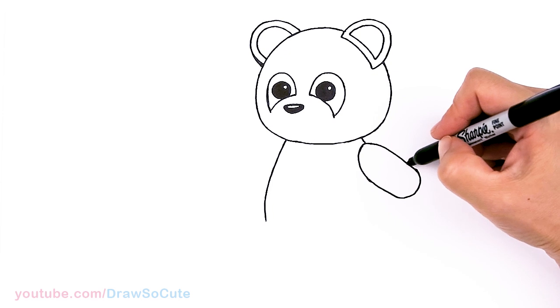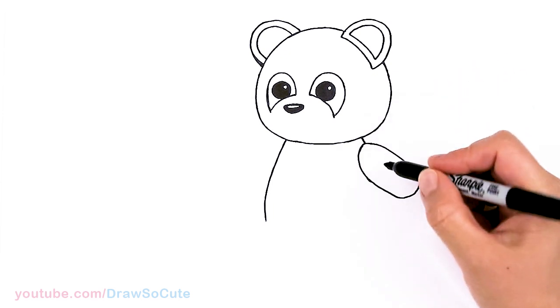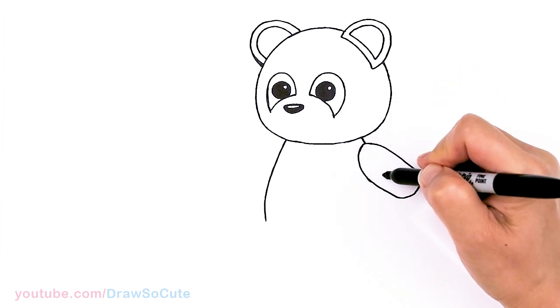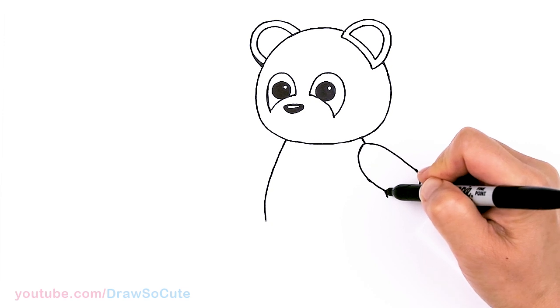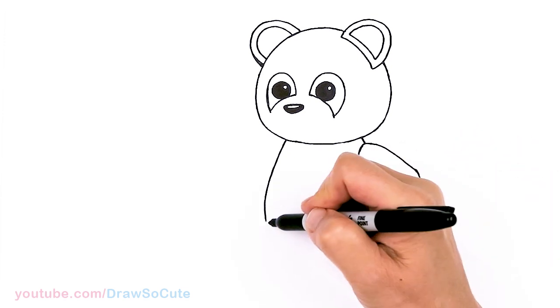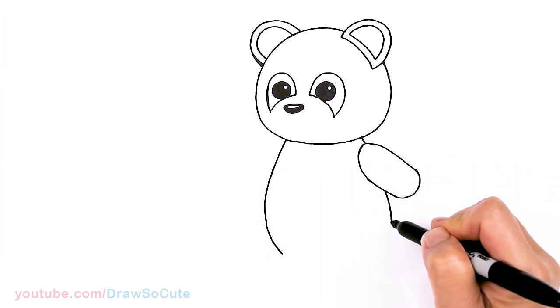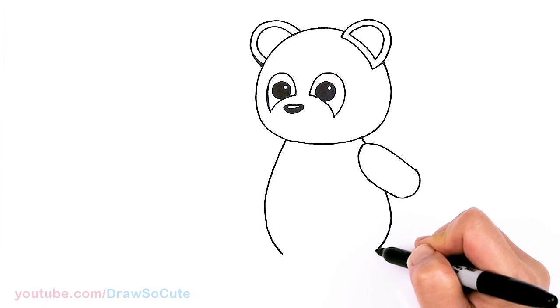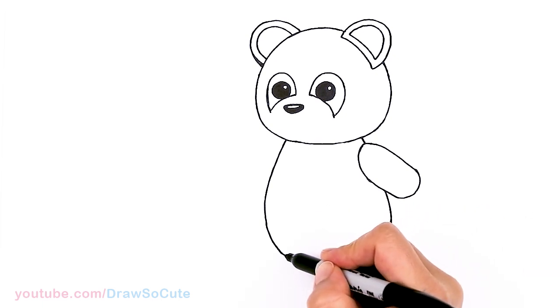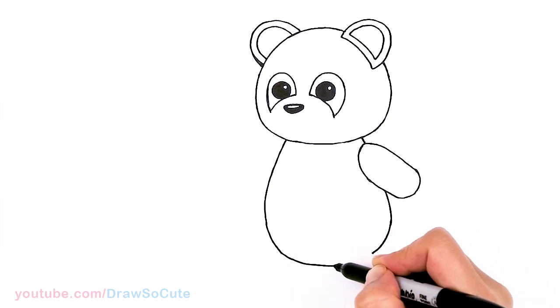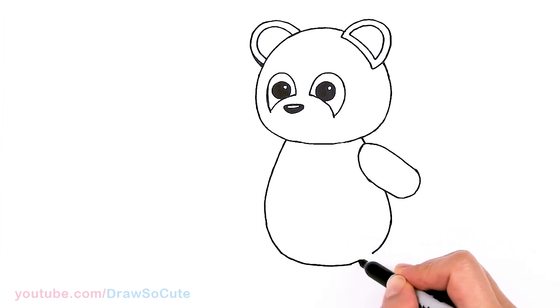For the arm, we're just going to imagine this coming through, so about right here. And then let's connect it at the bottom. There.